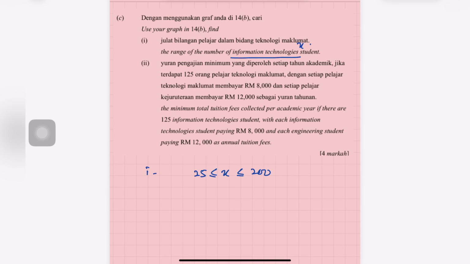Roman 2, find the minimum total tuition fee collected per academic year if there are 125 information technology students, with each information technology student paying RM 8,000 and each engineering student paying RM 12,000 as annual tuition fees.